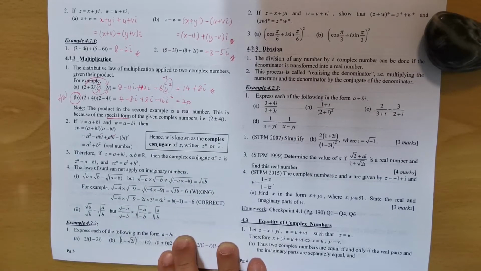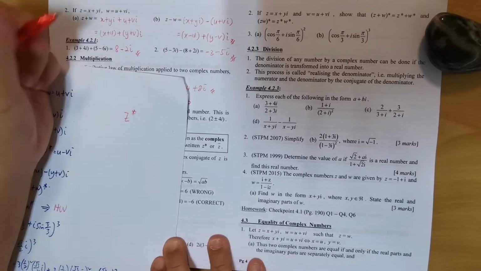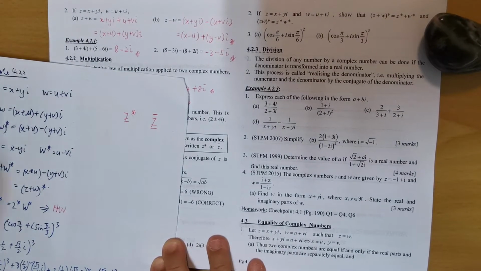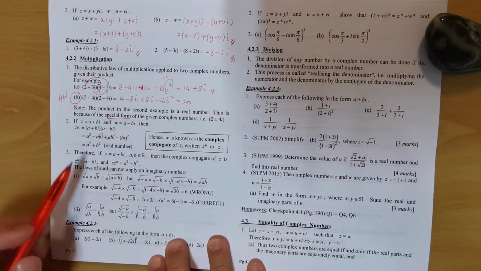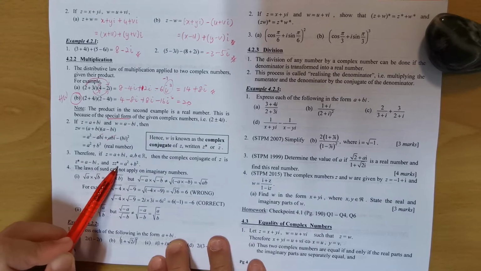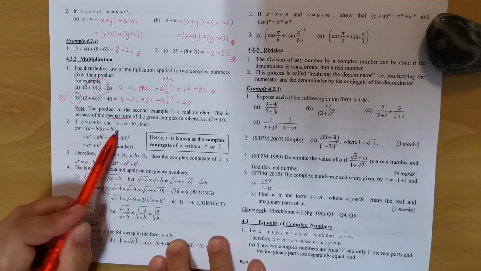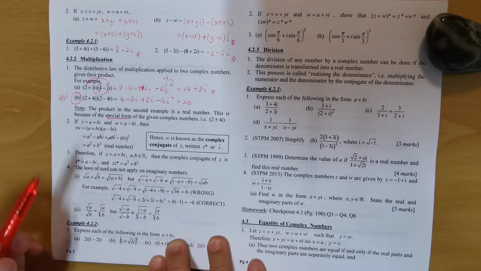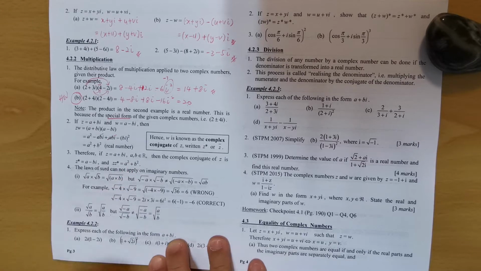Both can. Some books, or even in exams, sometimes they use z star, sometimes they use z bar to represent the conjugate. So remember, when you multiply a complex number with its conjugate, you don't have to do the long expansion like this. What you can do, you can straight away apply this formula: a squared plus b squared.